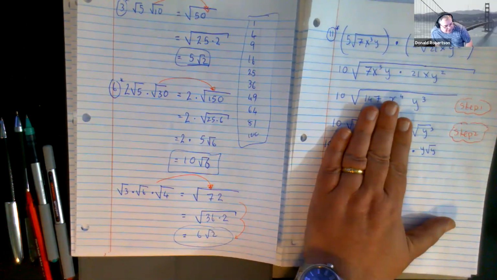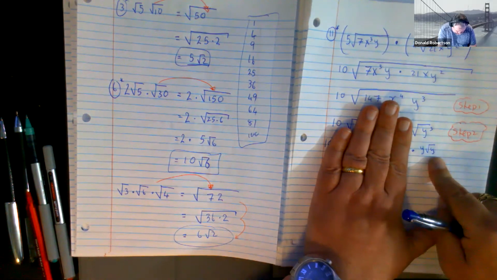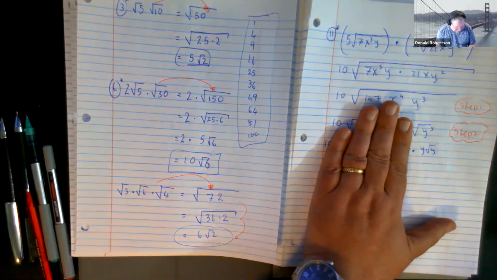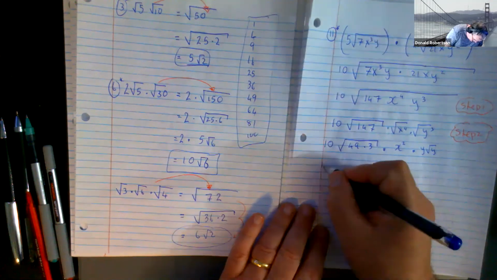You remember that? When it's odd powers like cubed and 5, you get a bit and then a bit left over. So it's 1 and a bit left over, and the bit left over gives you the square root. So we should be able to do this one.